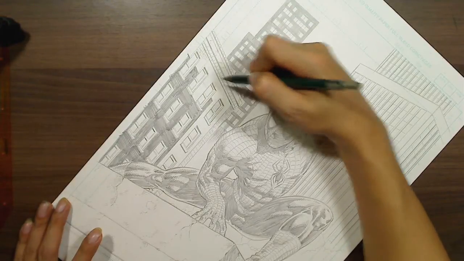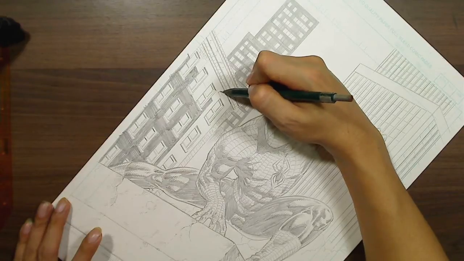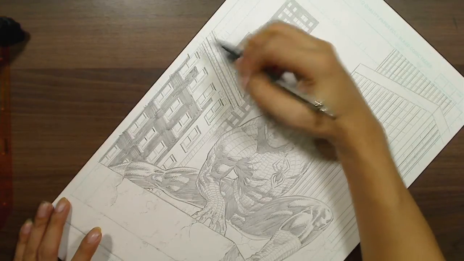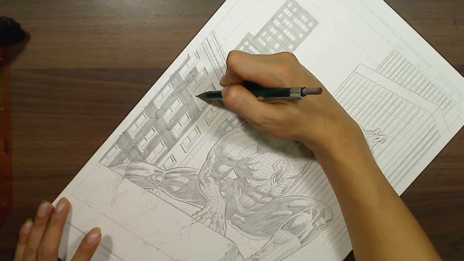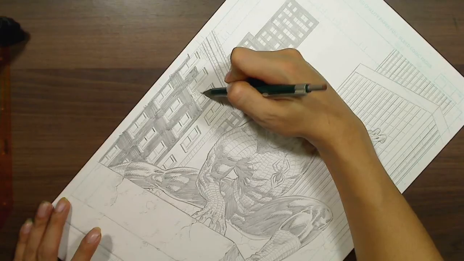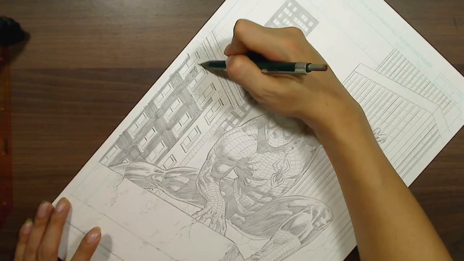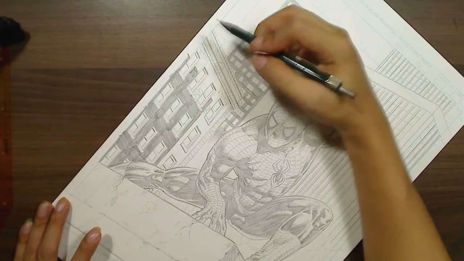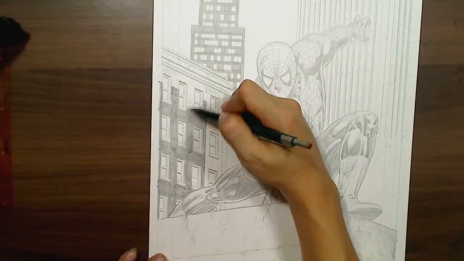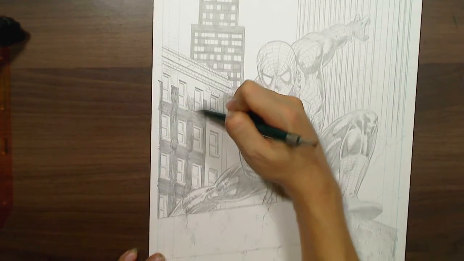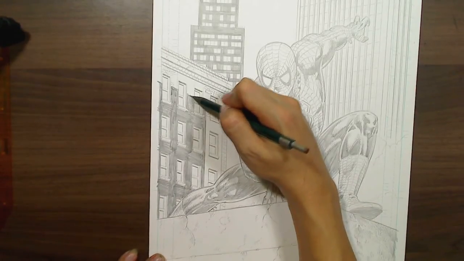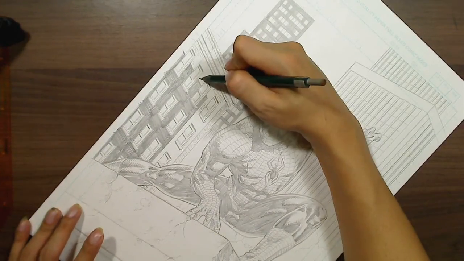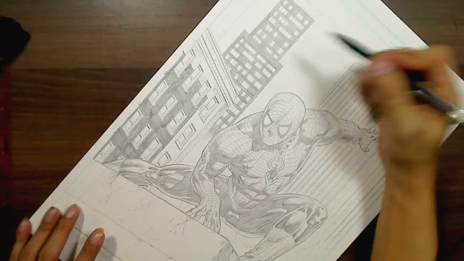You don't have to draw each brick, so all you gotta do is just follow the alignment of the perspective. Make sure what you're drawing is, oh, I forgot this one. See, if you forgot one thing here, you'll notice later. But if you forgot it till you submit it to the inker, well, he has to do it by himself if there's something wrong with your drawing. There.